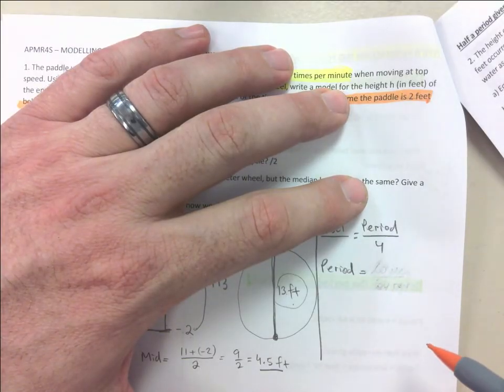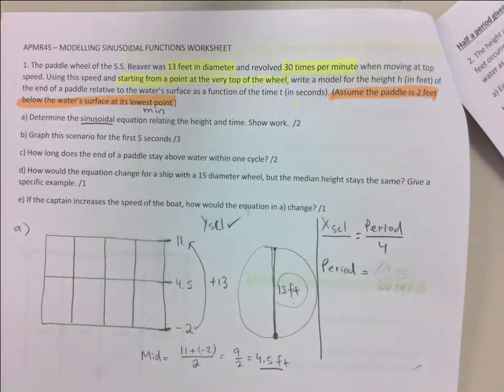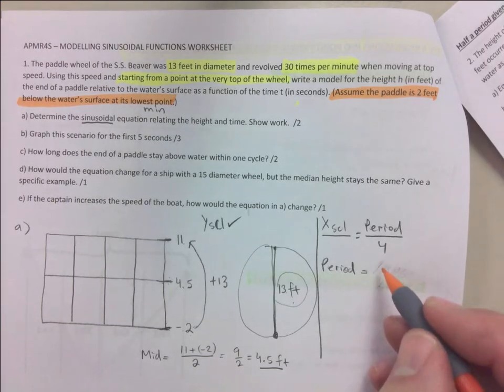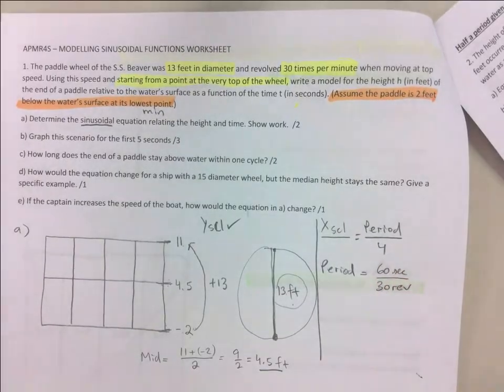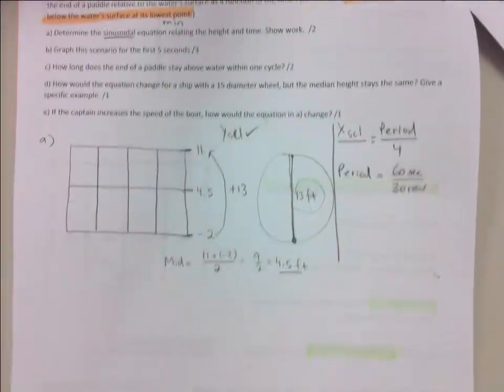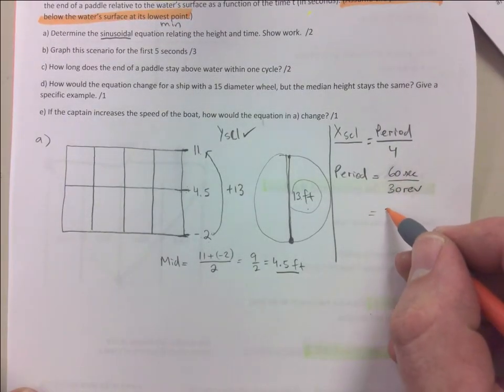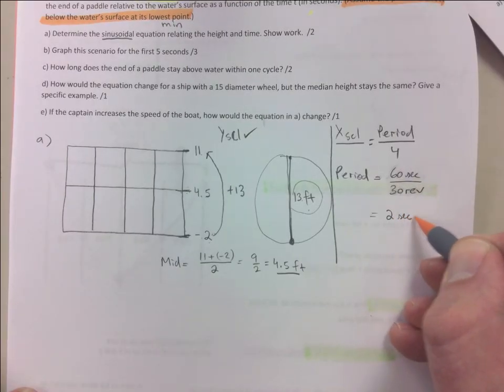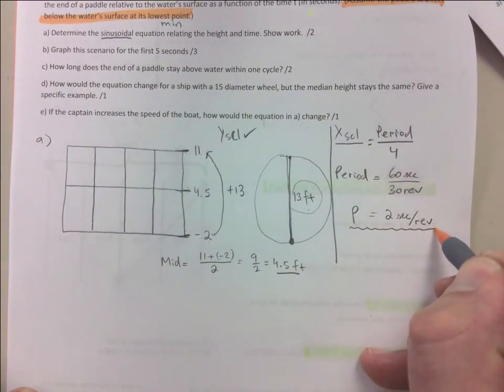Did I get that right? I'm doing the math here on the side. Yes, this is actually right. Sorry. If you go 60 divided by 30 revolutions, what do you get? 60 divided by 30 is 2 seconds per revolution. This is really the period right here, which is very important.